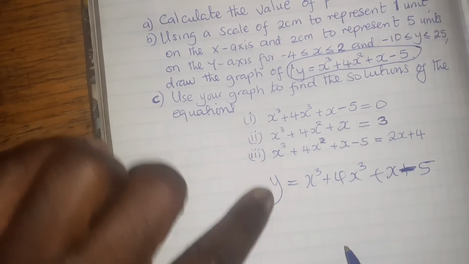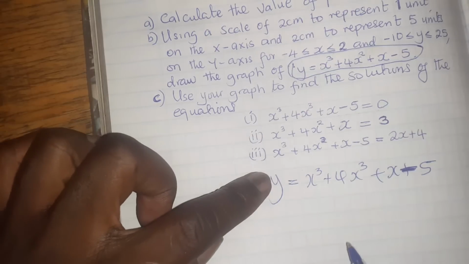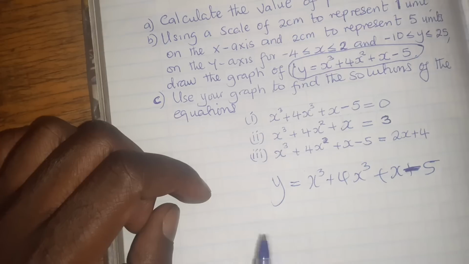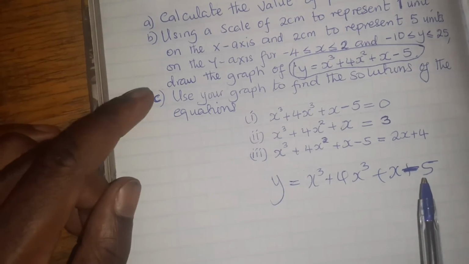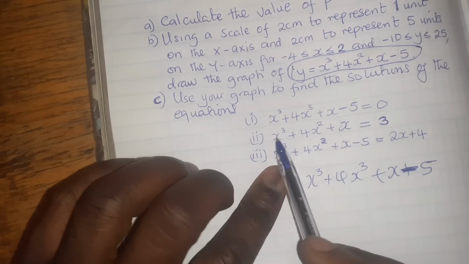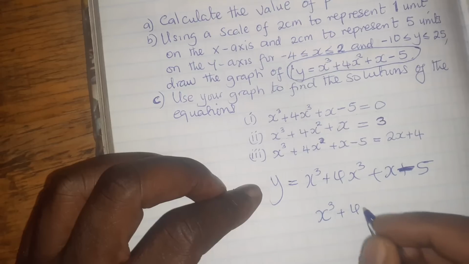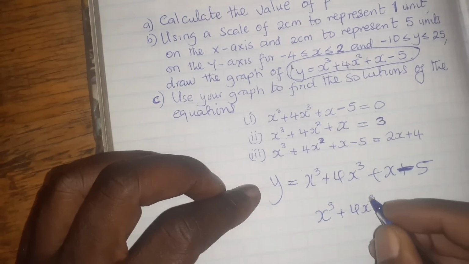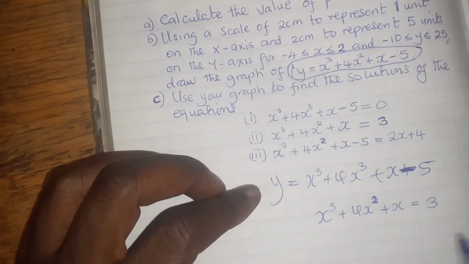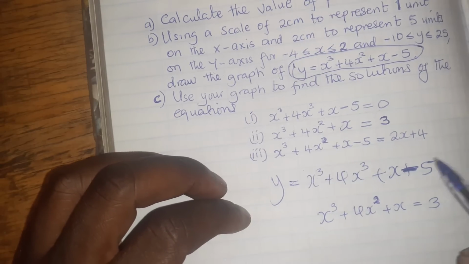So the first one, what were we saying? The first one was saying this part where there's y. We have a 0. So you just go to the y-axis and then you get the coordinates of x where y is equals to 0, like I demonstrated. Then look at this part now. I want you to see this part. What do we have this side? 3. Then when you look at the original question, it has minus 5 here.